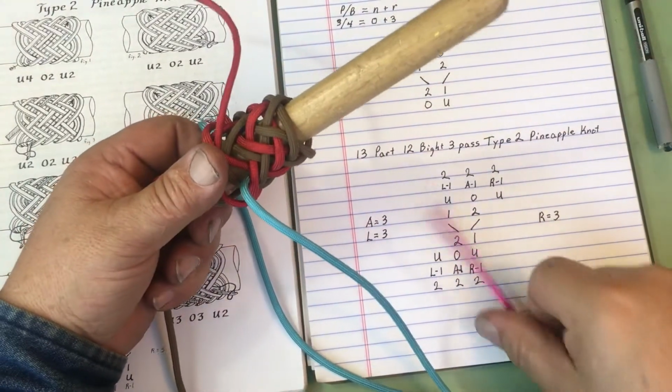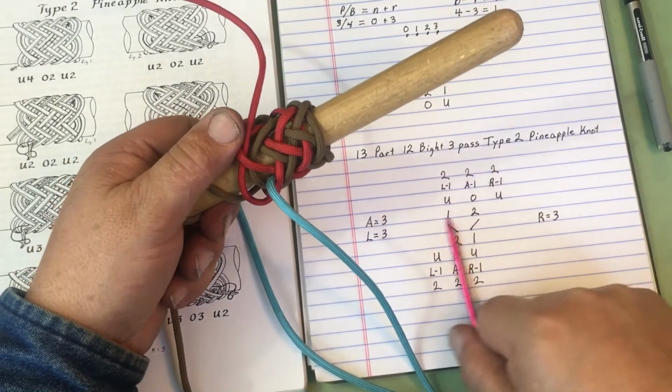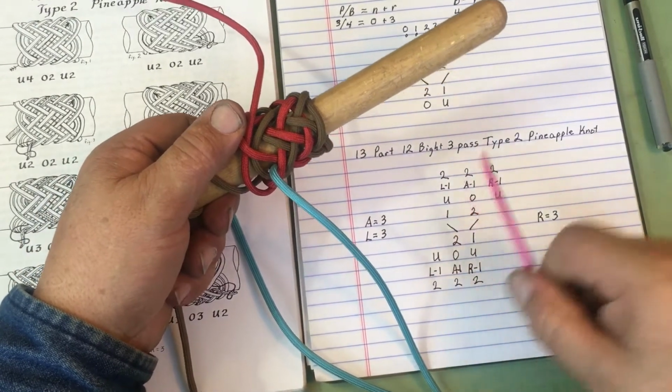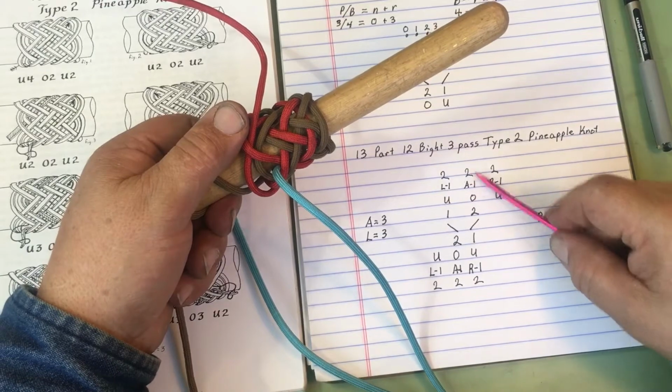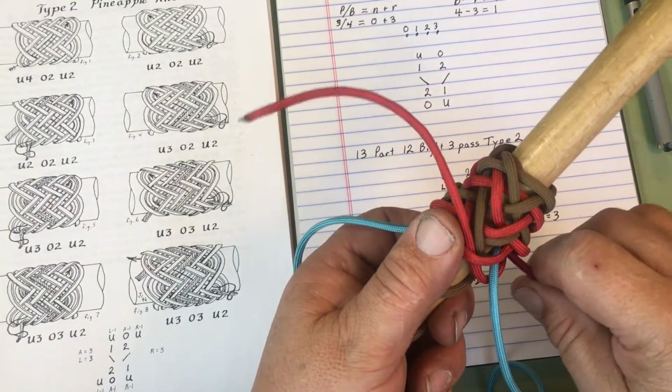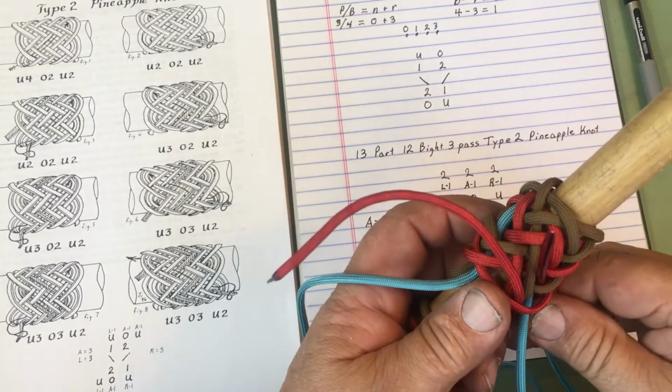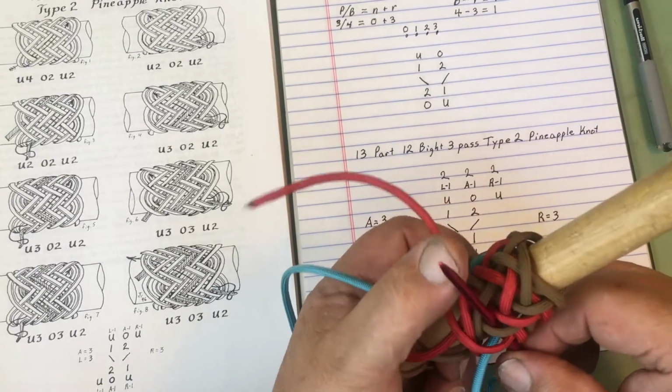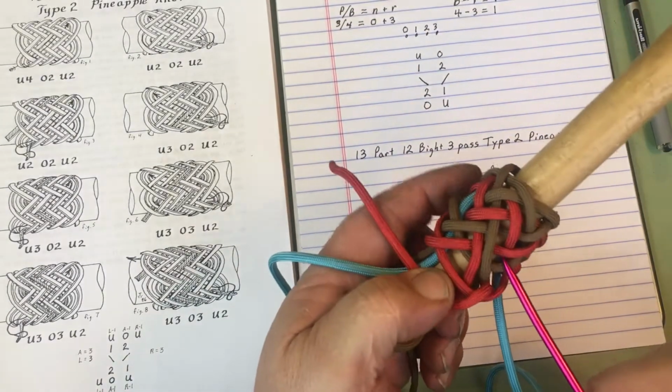Okay, now we're on line 3, looking for 0. There is no 0, so it's under 2, over 2, under 2. Under 2, there's a mistake right there in my knot.